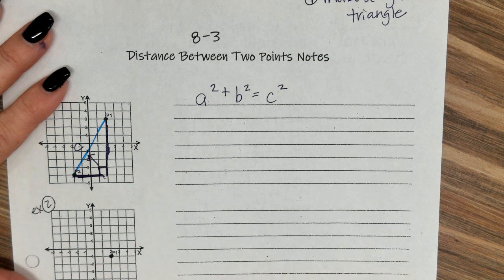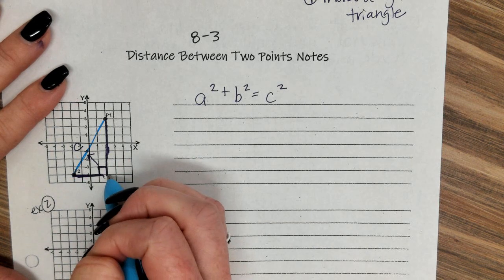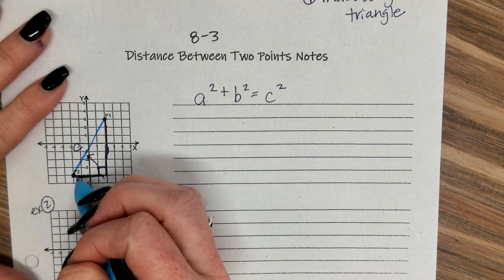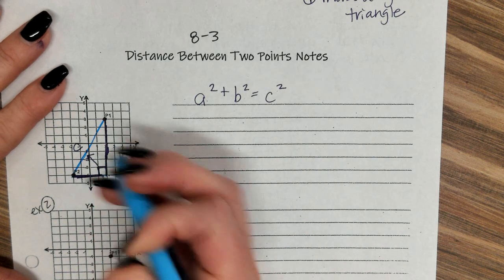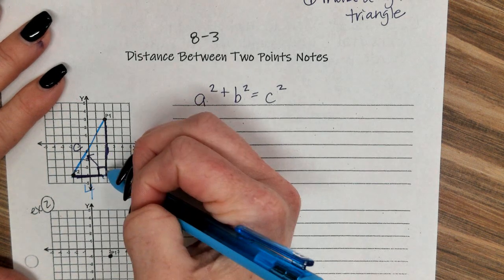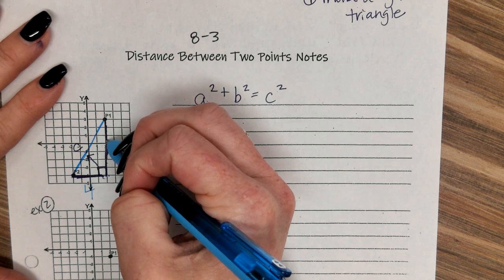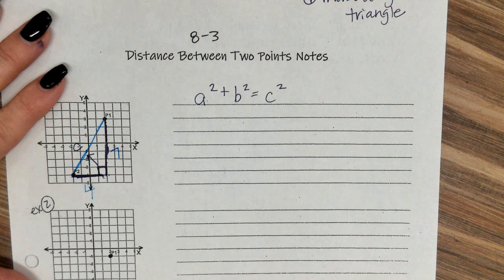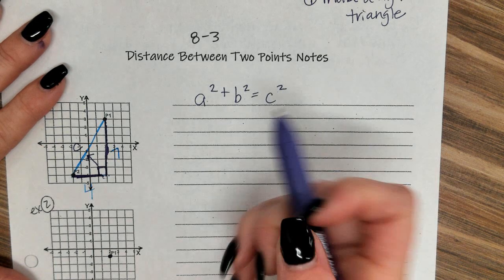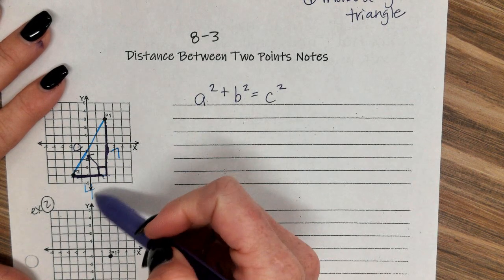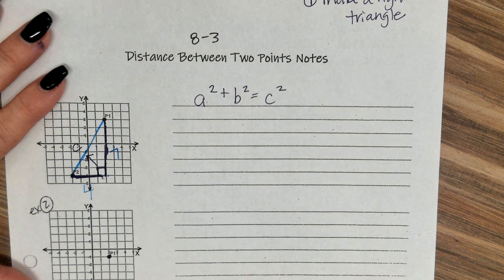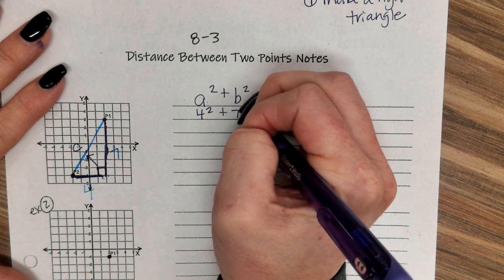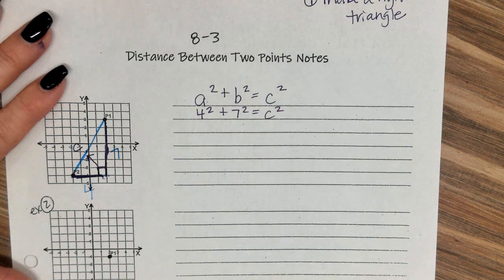I need to count the distance from here to here. And it's just like when we did slope. You're just counting the squares. So 1, 2, 3, 4 squares for this side. And 1, 2, 3, 4, 5, 6, 7 squares for this side. And then you're simply going to plug it into your formula, and it doesn't matter which side is A or B. So I'm simply going to do 4 squared plus 7 squared equals C squared.